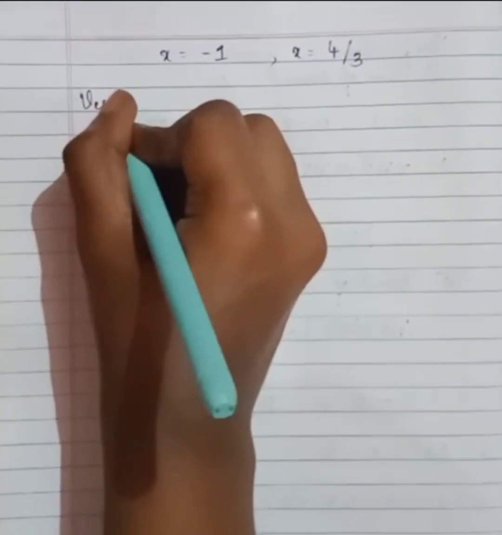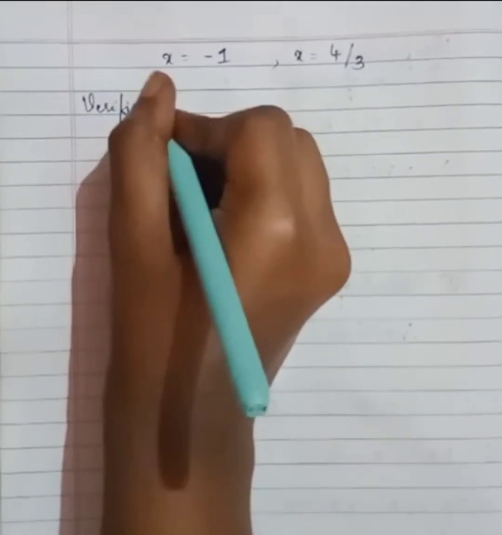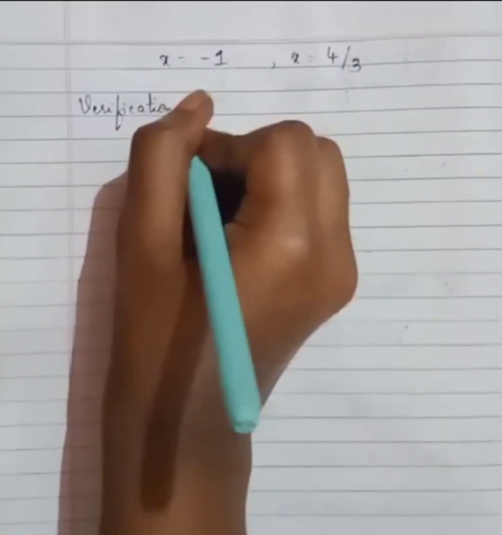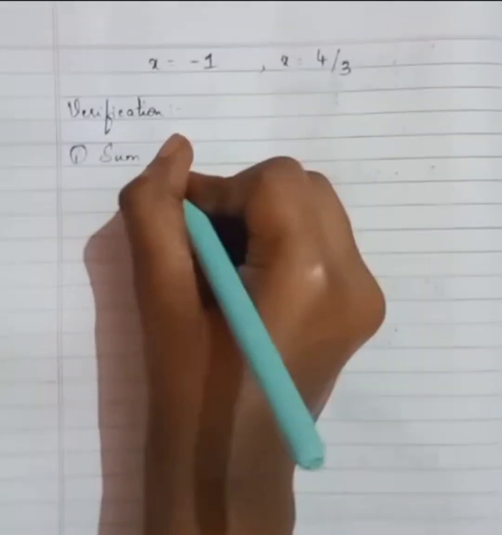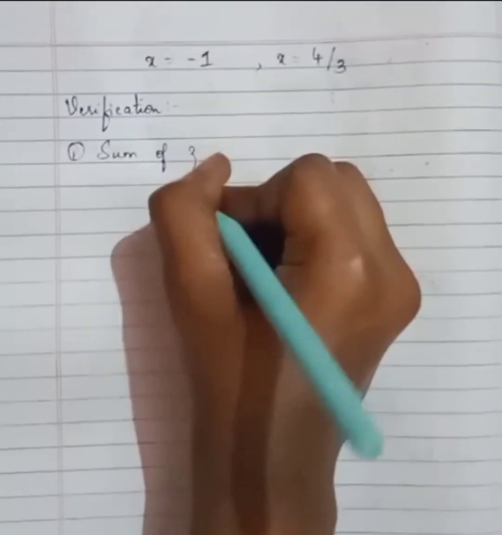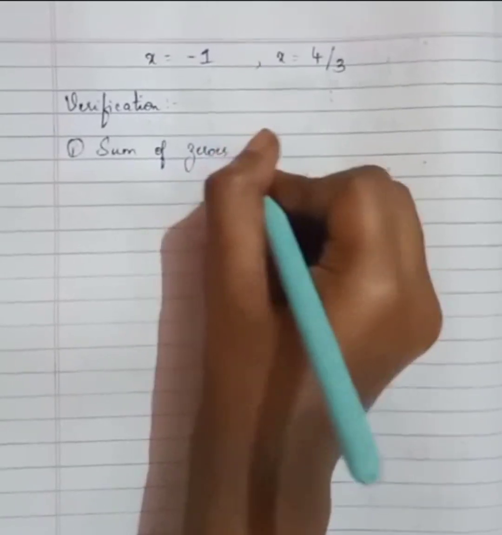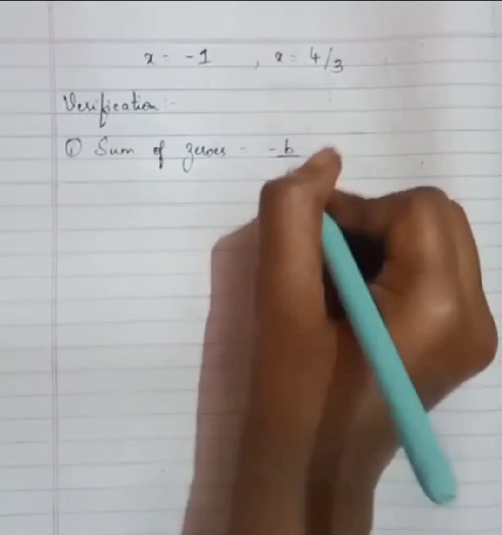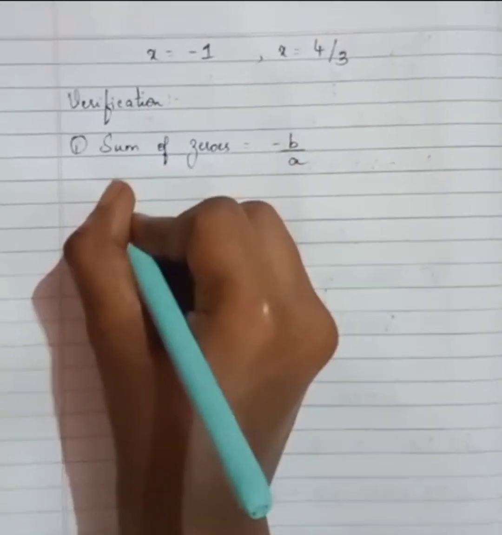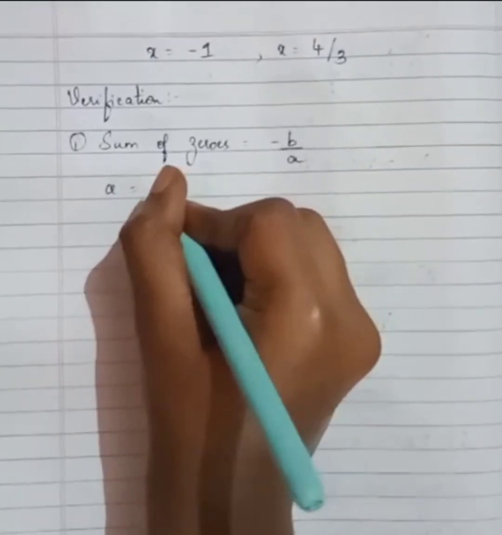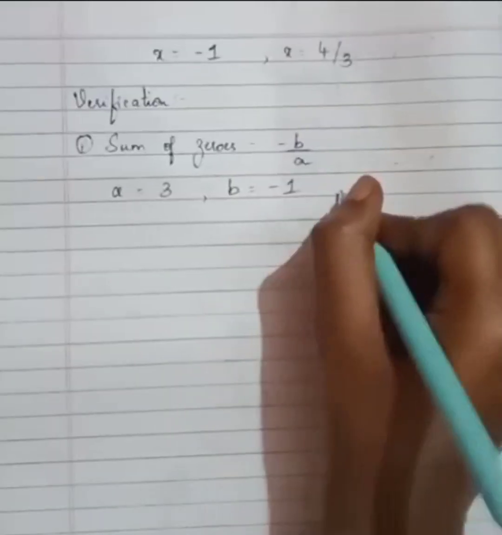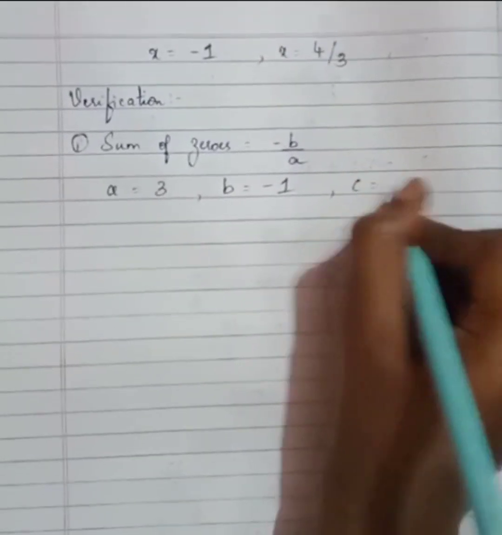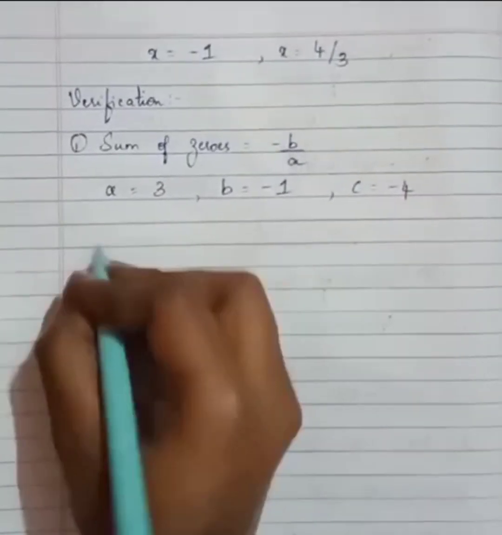Now we'll move on to our verification part. The first is sum of zeros should be equal to minus b by a. Our a value is 3 and b value is minus 1 and our c value is minus 4.